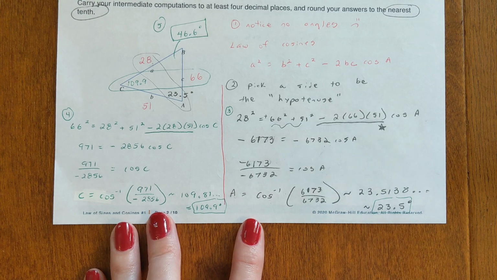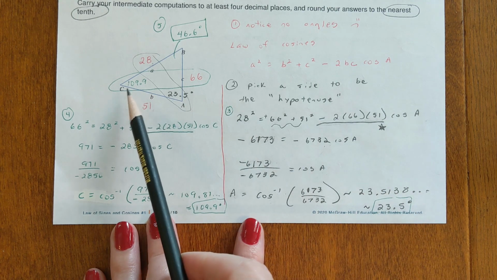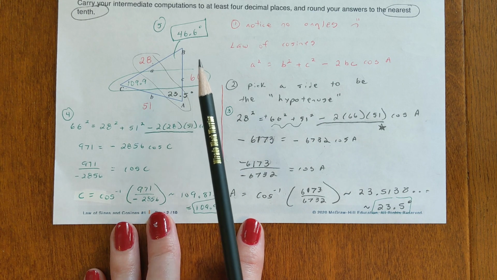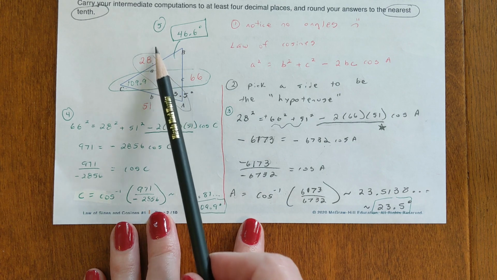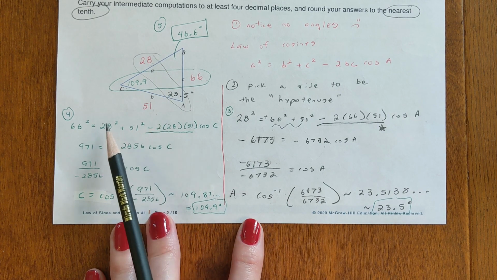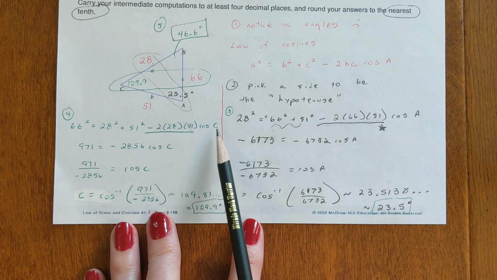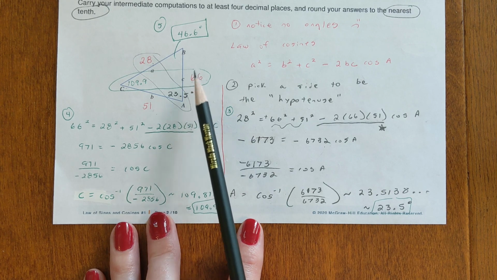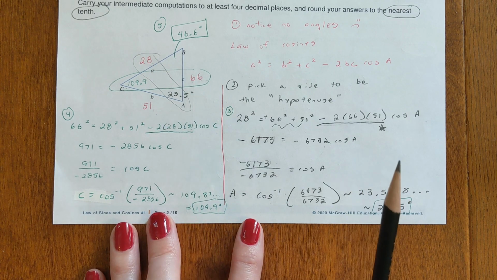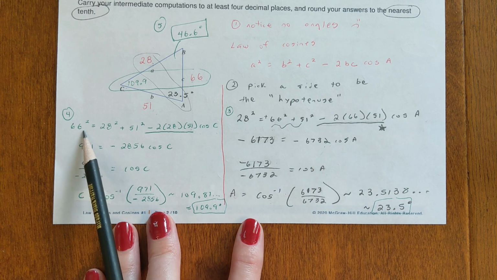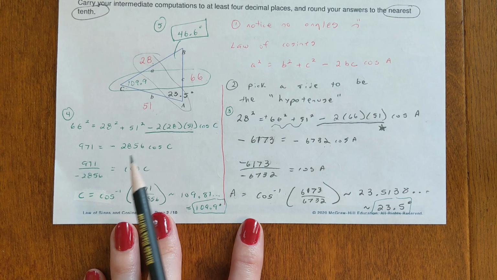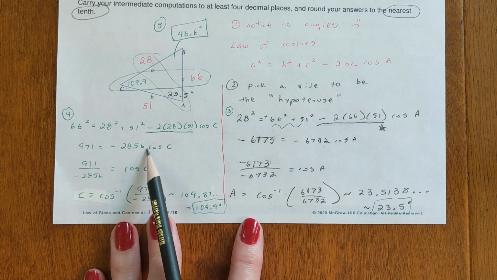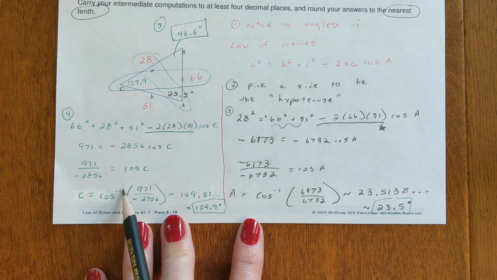And then I did it again to find another angle. This time I went for angle C. So angle C is across from the side that was 66. So 66 squared equals 28 and 51 squared minus 2 times 28 and 51 cosine of C. Again, angle C is across from side C. Side C, 66 squared, and then square the other two sides and add them together. So again, take the 66 squared minus the 28 squared minus the 51 squared, you get 971. Multiply that whole chunk out, it is negative 2,856.